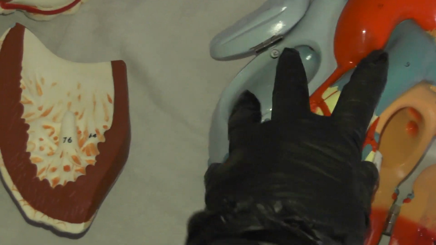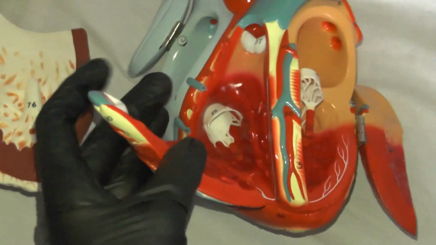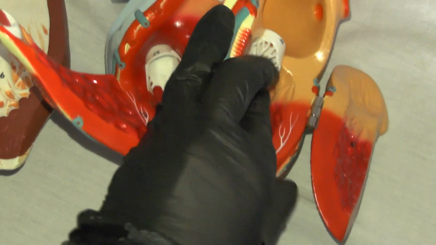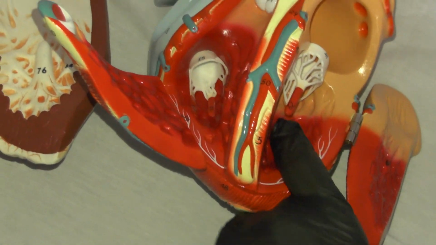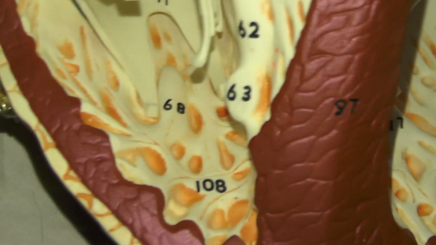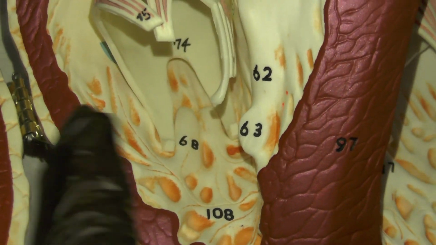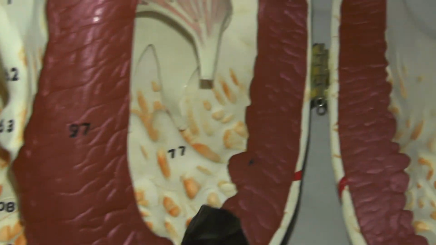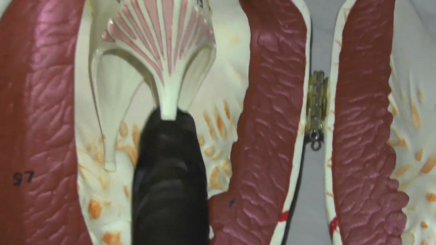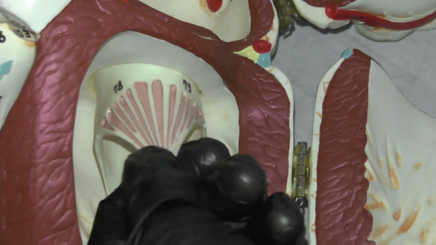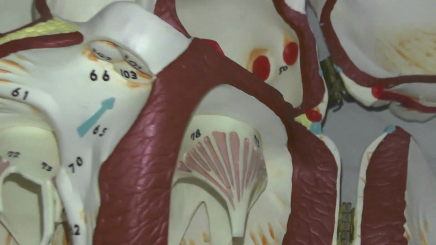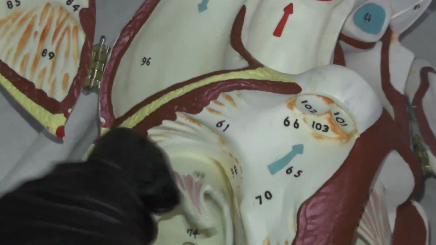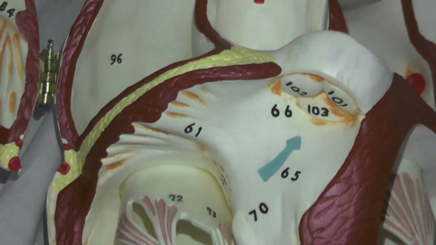Okay, so some other things that we need to be able to see in here are these chordae tendineae that are attached to papillary muscles. The papillary muscles are easier to see, I think, on this model. You can see it looks like a papilla. And they reach up and anchor our chordae tendineae, and the chordae tendineae snap the AV valve shut. So we can see those.